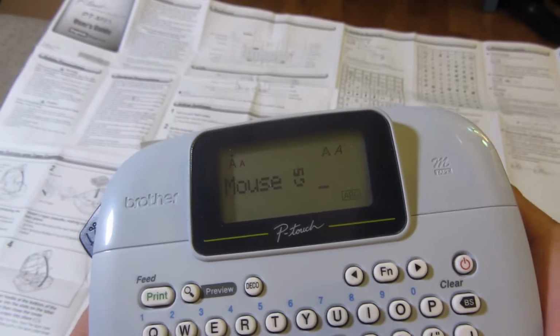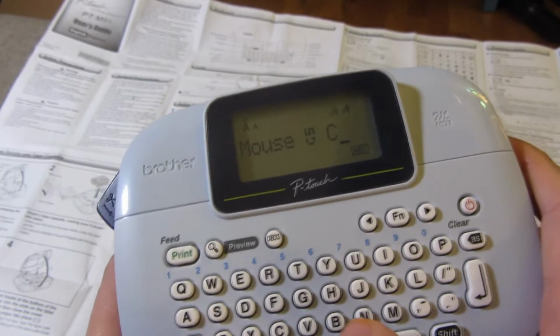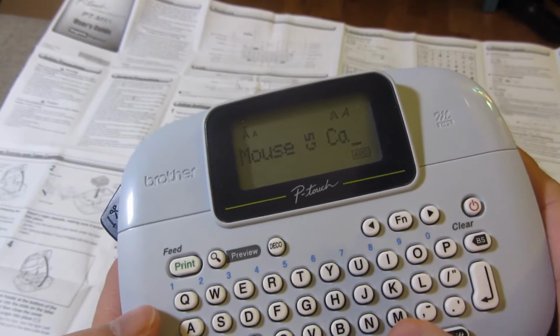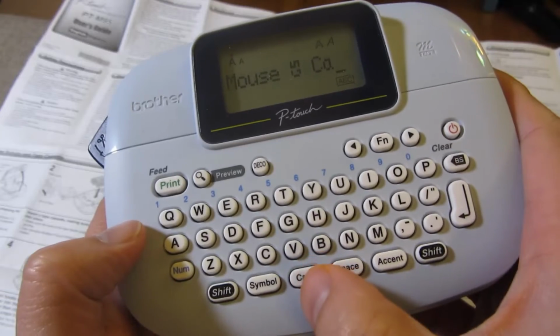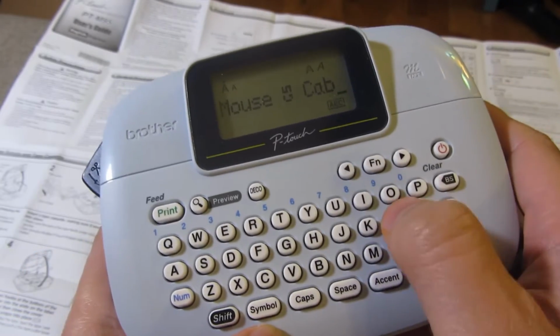And I'm going to say mouse cable. So I'm going to do shift C, capital, just like you would on a keyboard, and now it's lowercase again. Now if I want all caps, I'll push this. Cable.